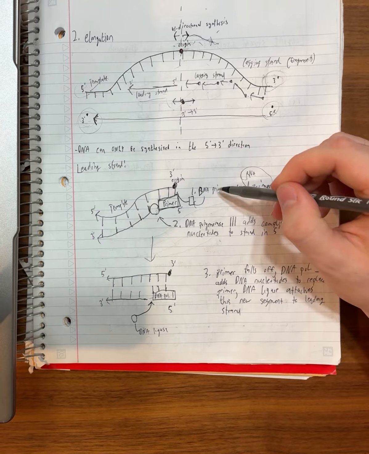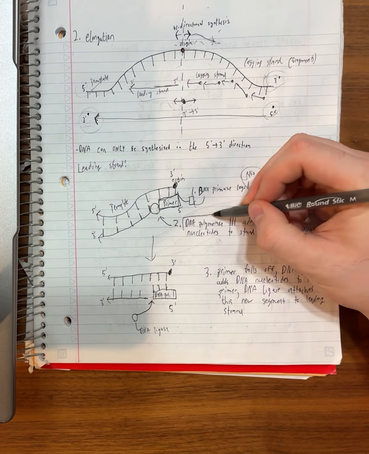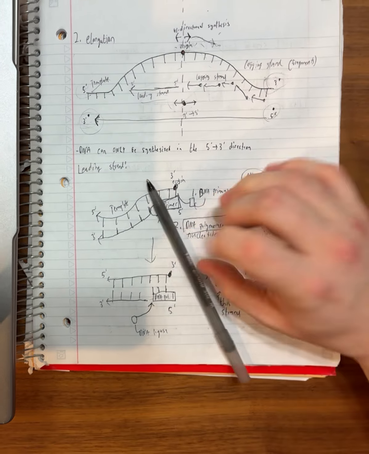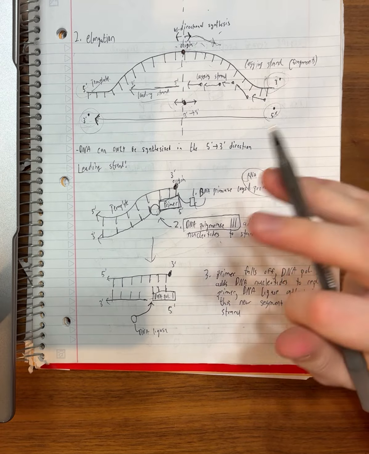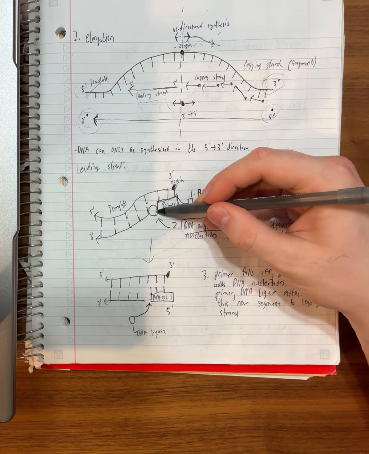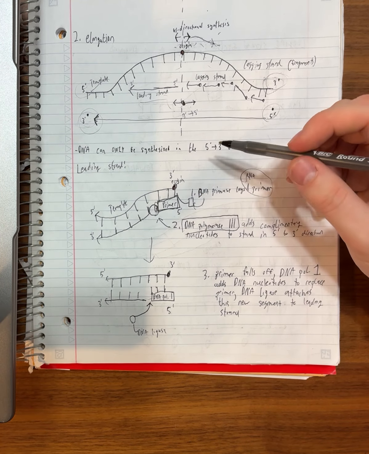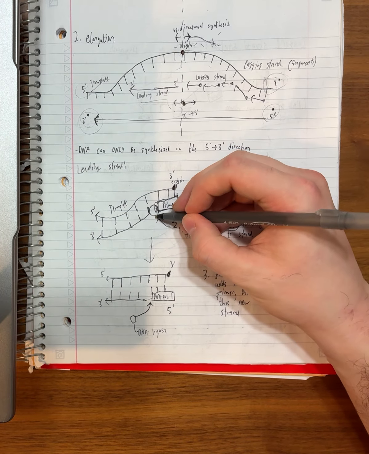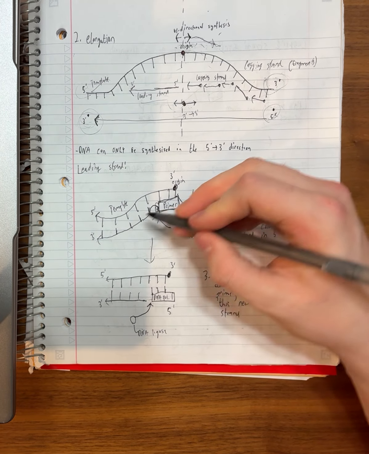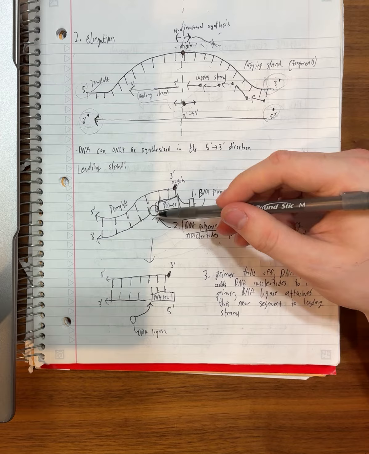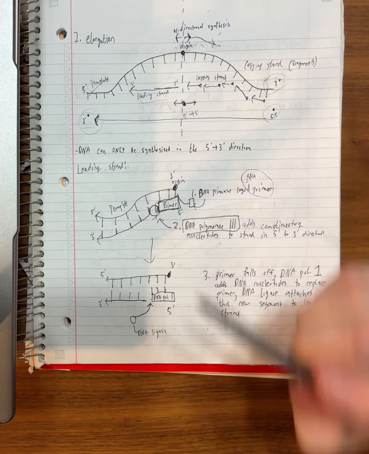The next phase is we're going to have another enzyme, DNA polymerase 3. DNA polymerase 3 is going to attach to that primer, and it's going to start moving in the 5' to 3' direction, adding free-floating nucleotides.